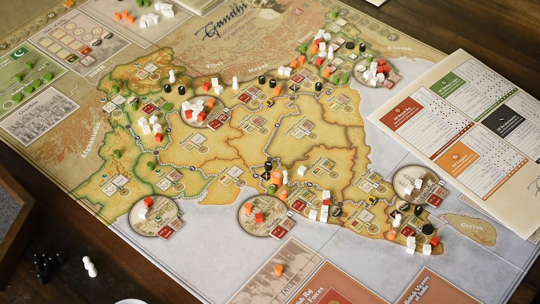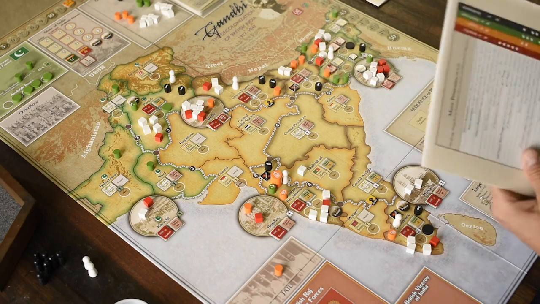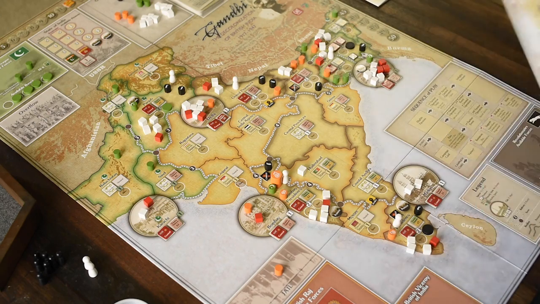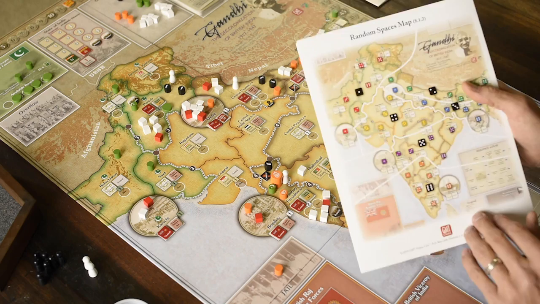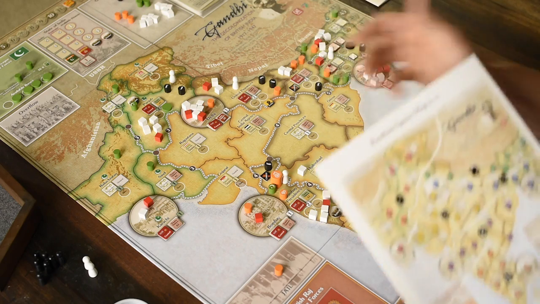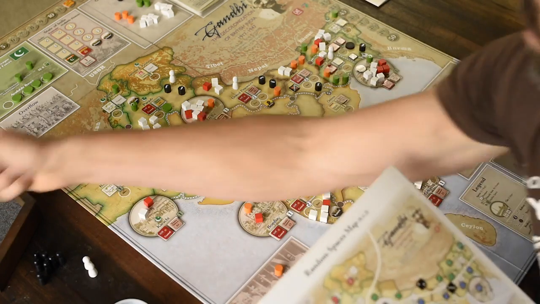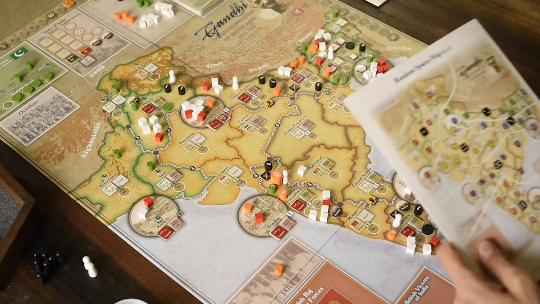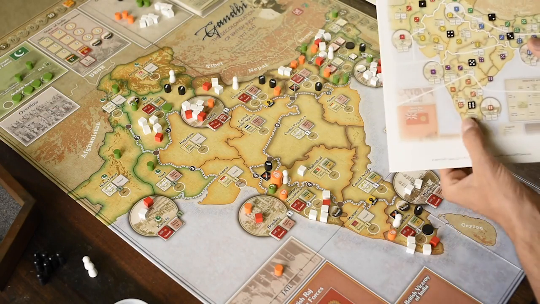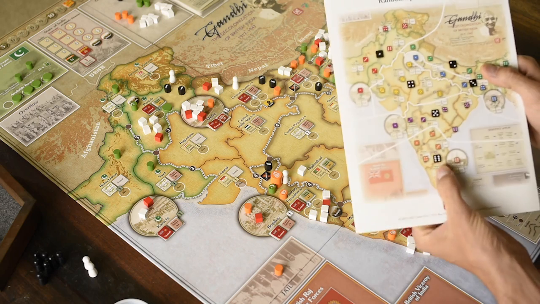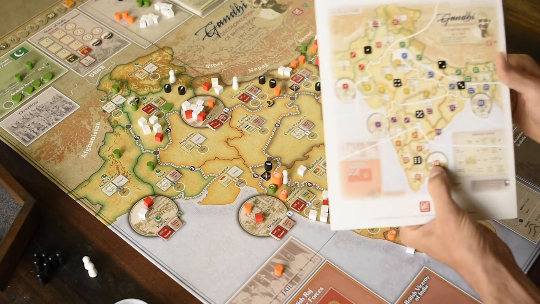And none of those is a Muslim state, which drops us all the way down to 1 random space. To do the random spaces, we go on the back side of the non-player A card to the random spaces map, and let's go ahead and roll to see where our 6th destination space is going to be. Okay, well, we rolled a 6 and a 6, which corresponds to black 6 down here, and the 6 is going to be Madras, and that's clearly not going to be one of the destinations.